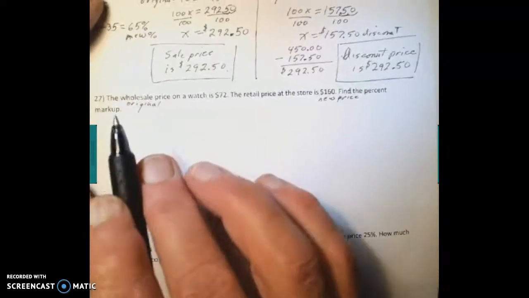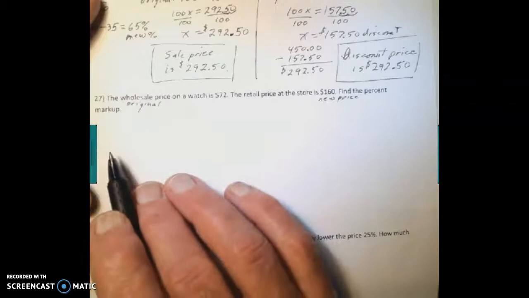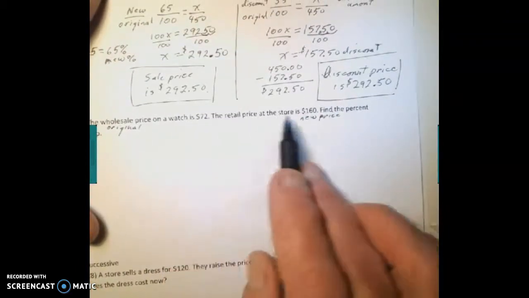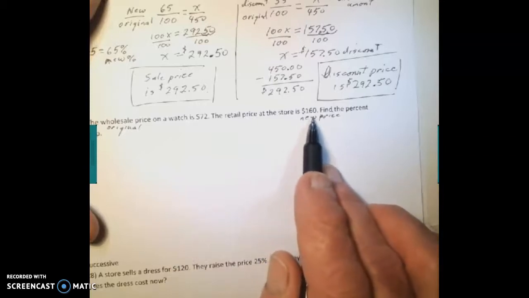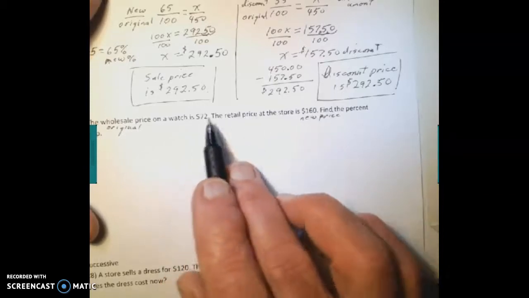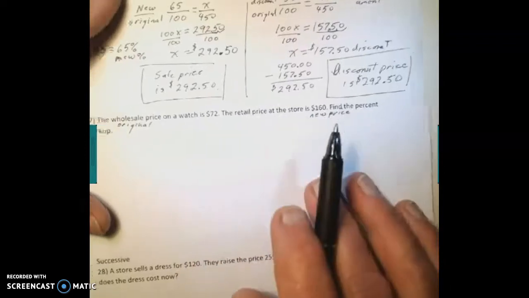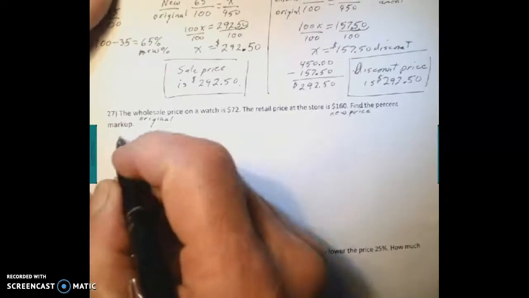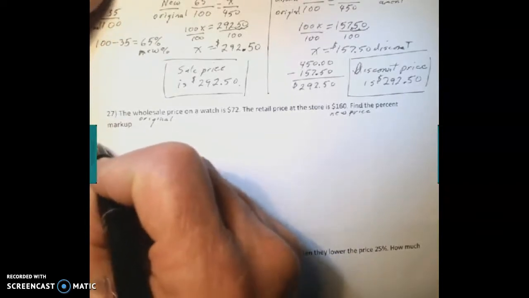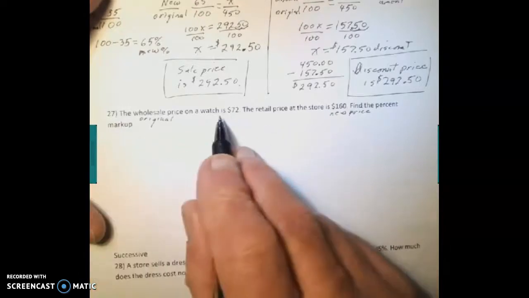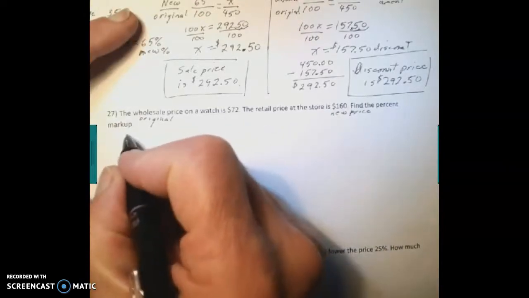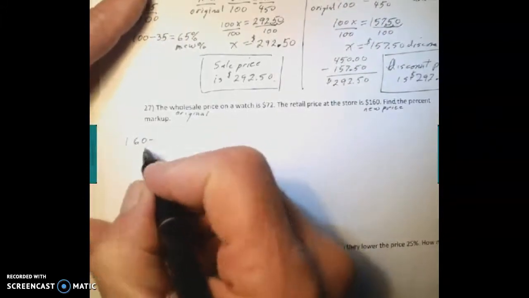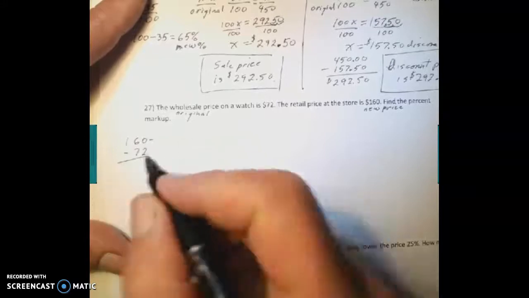But in ways, I'd prefer doing it by doing change over original, because right now with these numbers, it's really easy to figure out how much the price changed. You just need to subtract these two numbers. So if they were selling it for 160 and they bought it for 72, subtract that. 160 minus 72.